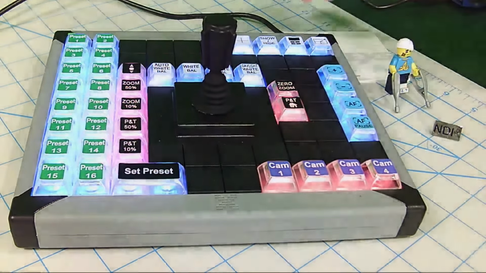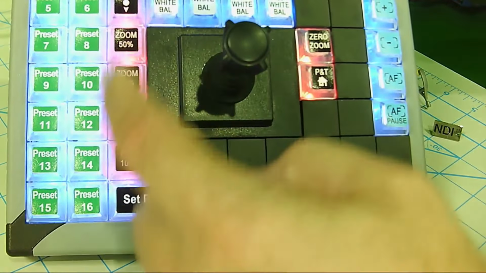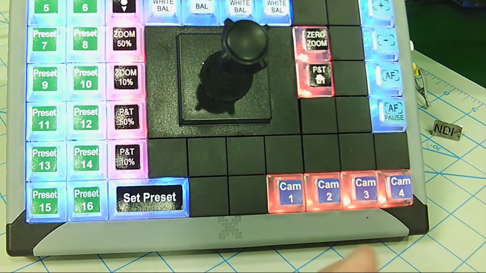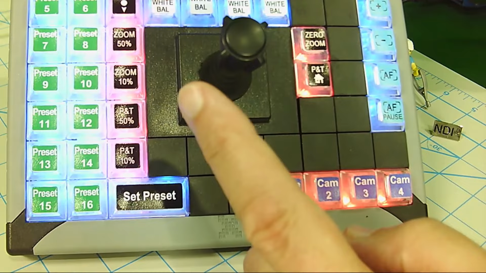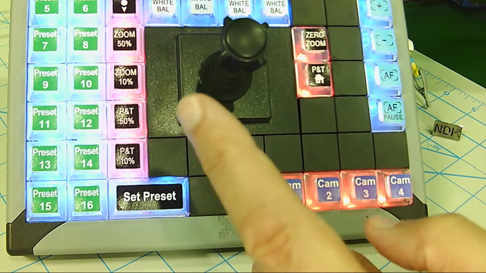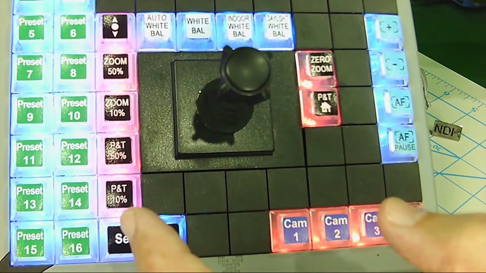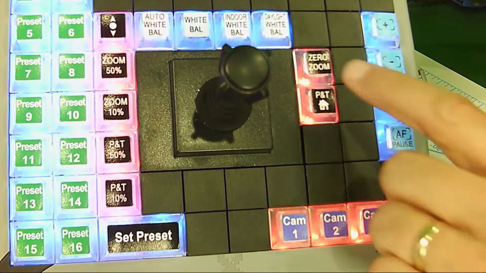Oh, can you jump back over here to the shot of the unit again, Miranda? I can show you some of the other functions we have on here. We have presets. The set preset key, you hold this down, hit the preset, and it's going to save that into the camera. You can see my percentage, so I can slow the zoom and the pan and tilt speeds down when I need finer control. We've got the white balance up there. Select between the 4 cameras.